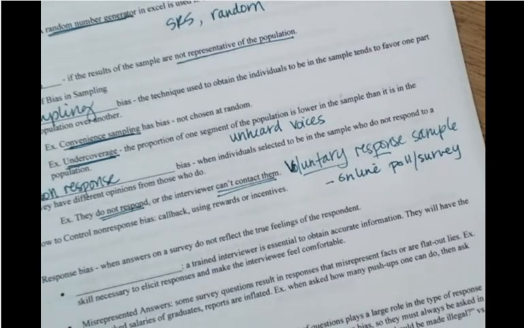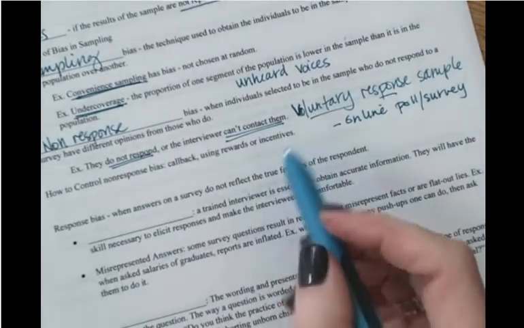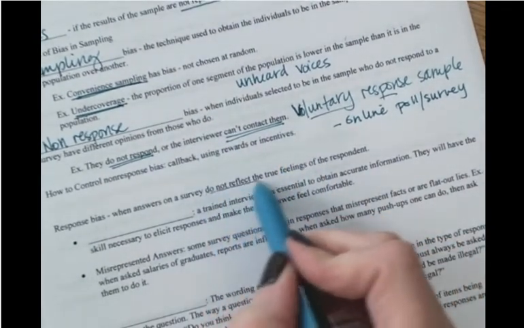Not a good idea. Now, how to control non-response? Well, you can call people back, you can use rewards, you can use incentives. All those things are possible, but they all take time and money. So you want to make sure your sampling method is good, valid, and not going to create a need for more money.